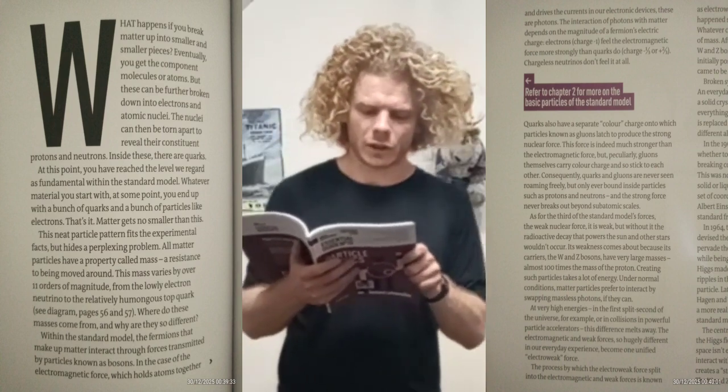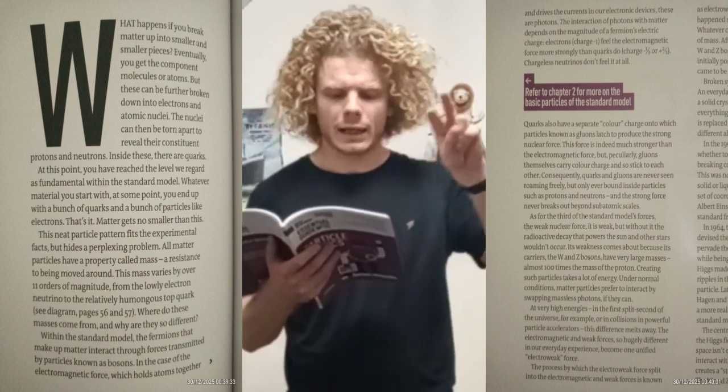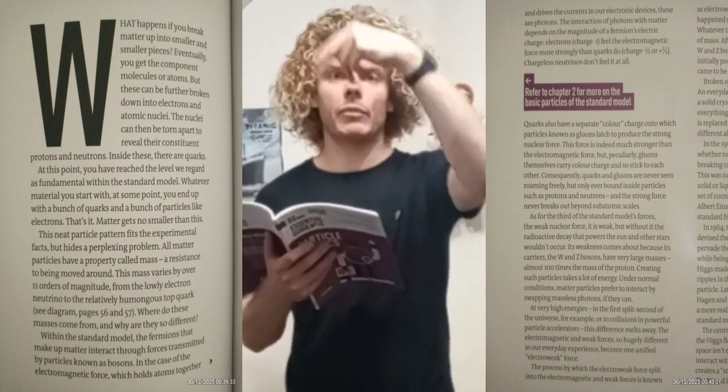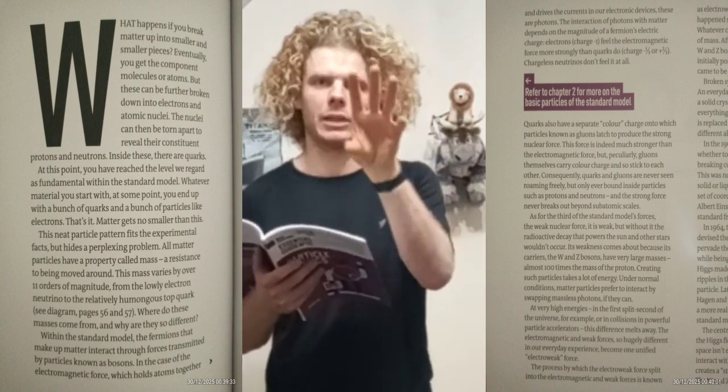They have a charge of -1/3 or +2/3. So I think you have three of them together in one proton, and you calculate them all together. You have one with a +2/3 charge, another one with +2/3, and one with -1/3. And at the end you come up with +1, all three together. +2/3, +2/3, -1/3, you have +1, a proton has +1.